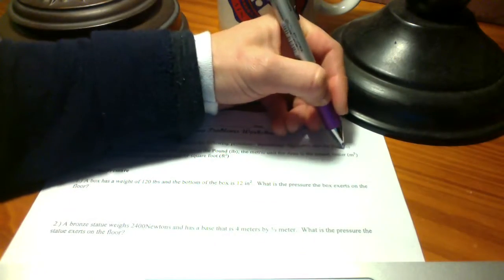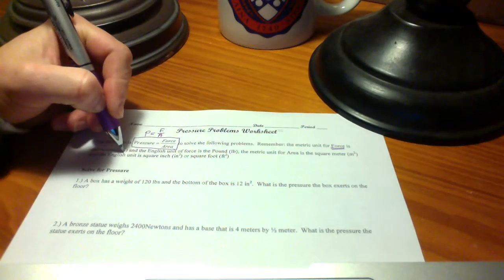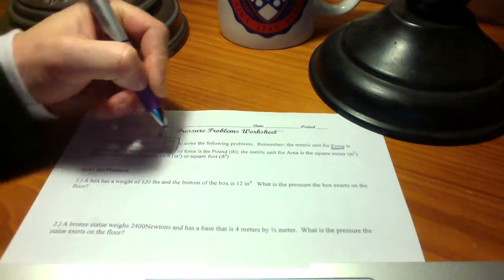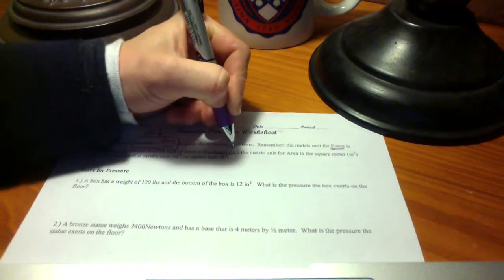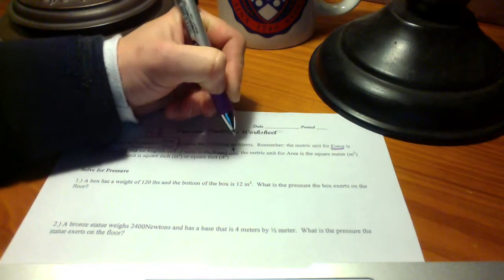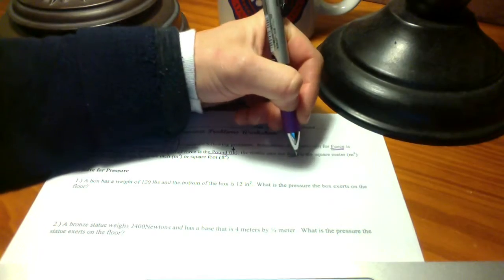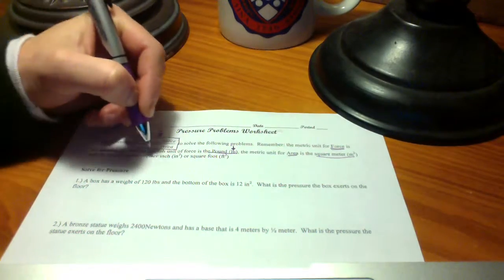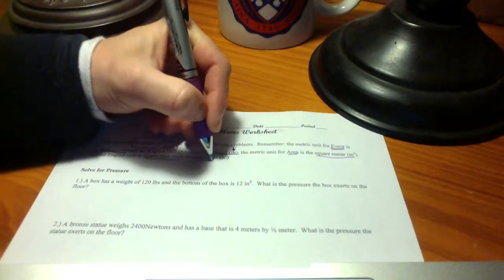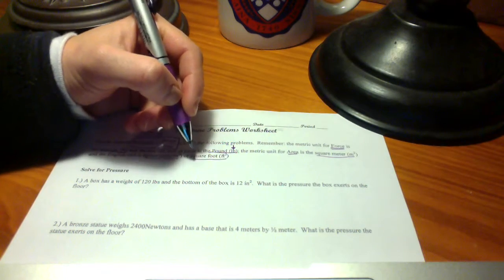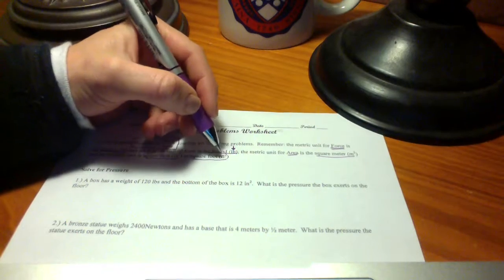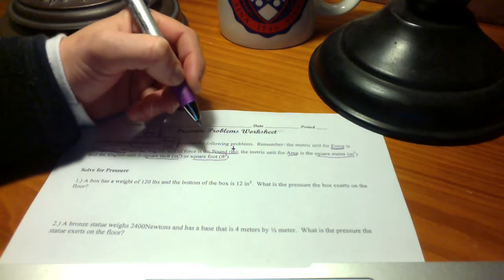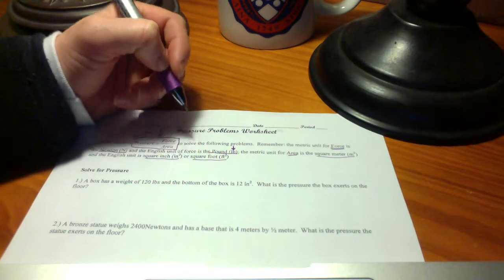The metric unit for force, so your units are going to be in newtons, which is represented by N, or in pounds. Please remember pounds is represented by LB. Area is going to be represented by square meter, which is meters squared, or square inch, or square foot. So please be careful. Sometimes it won't actually say it like this. It will say square foot. It's implied that you know those things.